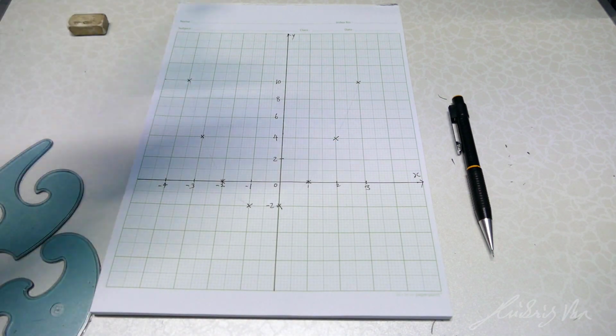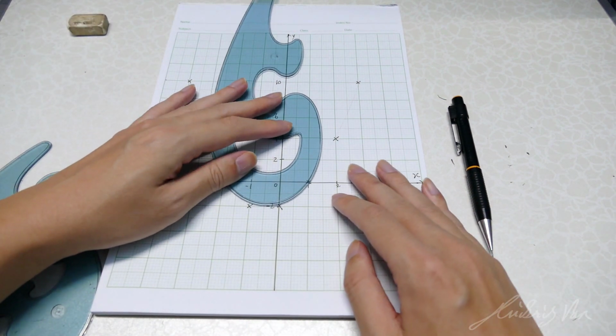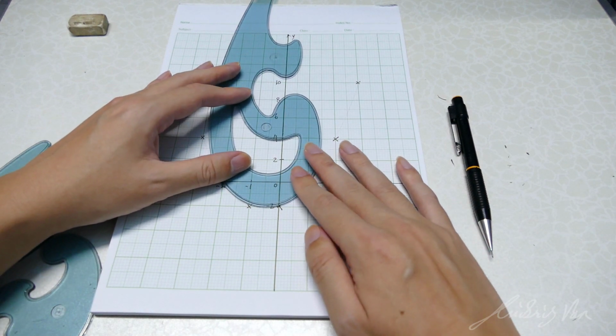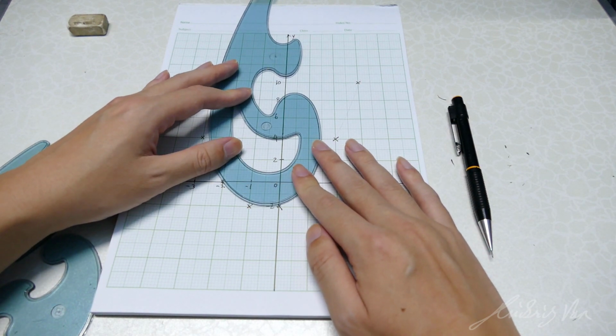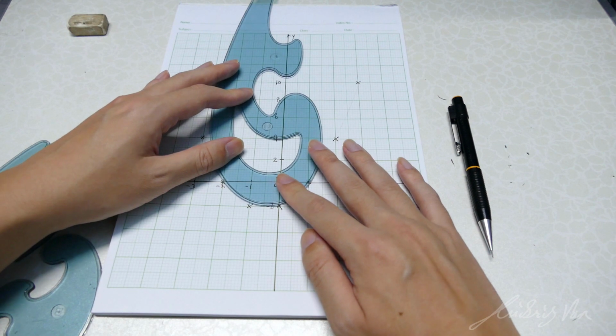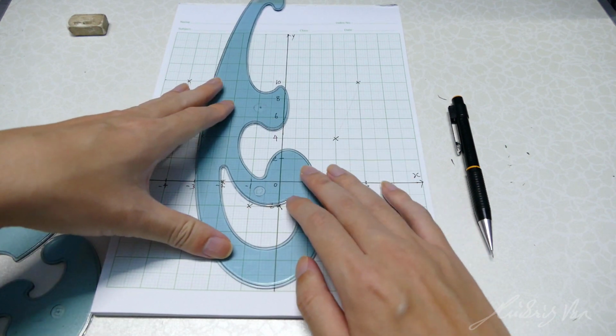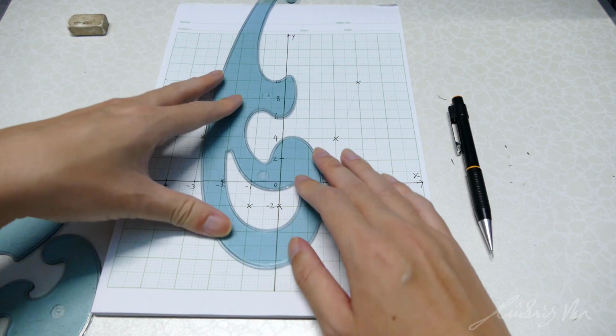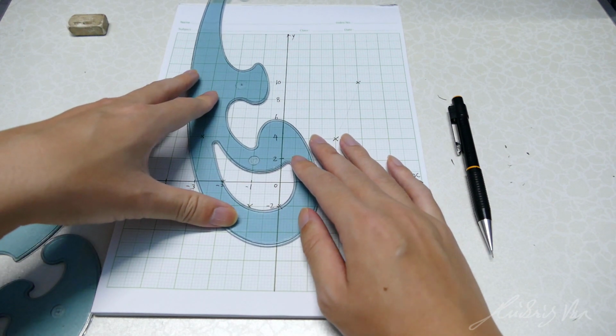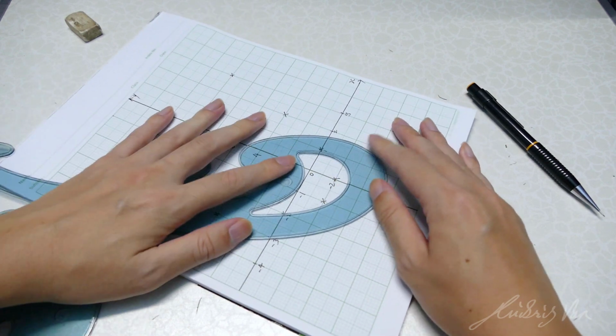So what you have to do is to see which part of the curve can actually fit 3 points nicely. Not necessarily will you have to use the outer side, you can use the inner side. Alright, this one seems to be quite okay.